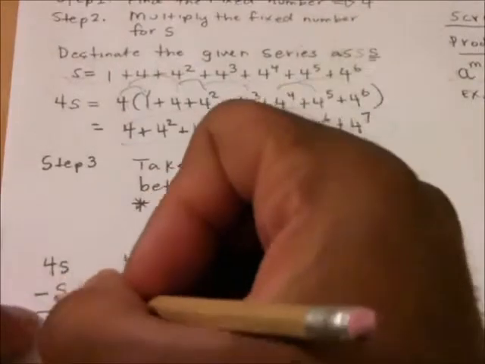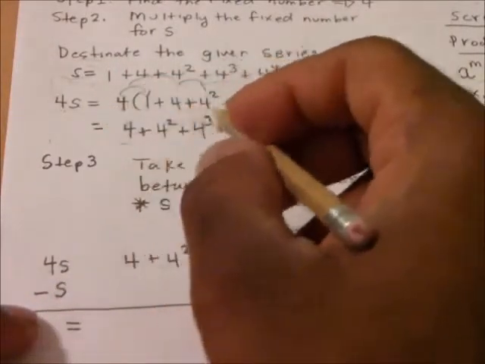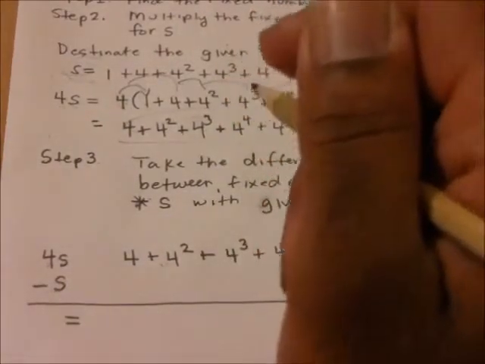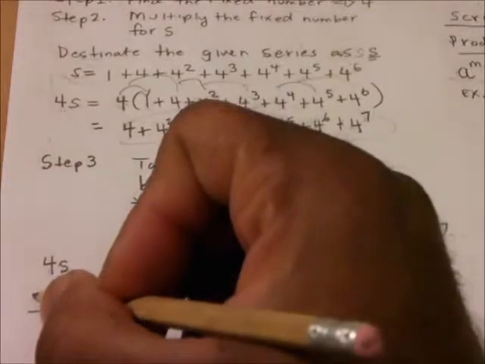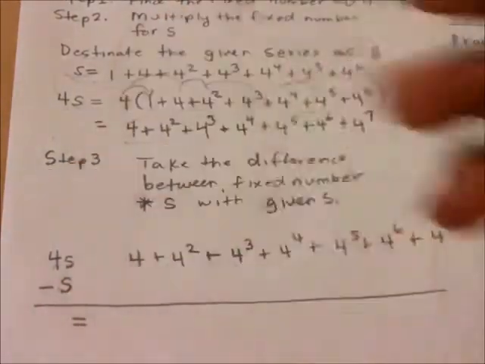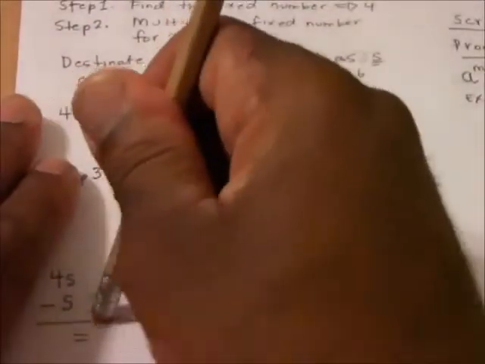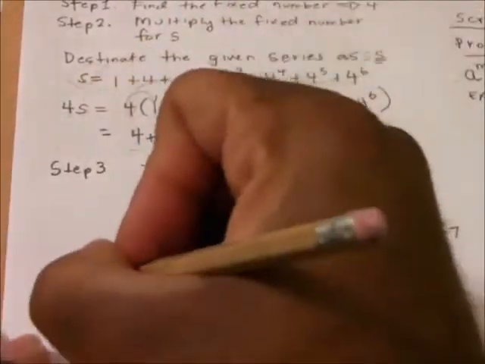Since we have a minus, whatever S is represented by, each number is going to change to a negative, because you're multiplying a minus, which means it's really a negative times S. So everything is going to become negative, and I'm going to place this in parentheses.